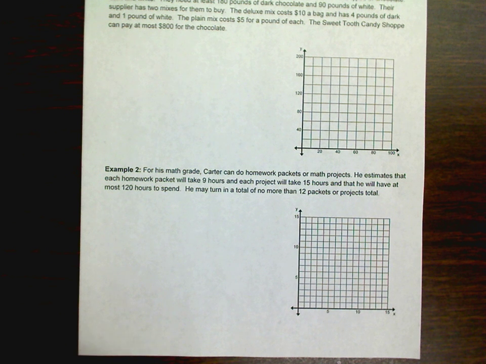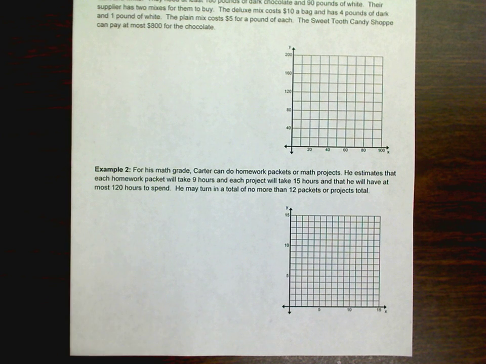Okay, so example 2 says for his math grade, Carter can do homework packets or math projects. He estimates that each homework packet will take 9 hours and each project will take 15 hours, and that he will have at most 120 hours to spend. He may turn in a total of no more than 12 packets or projects.